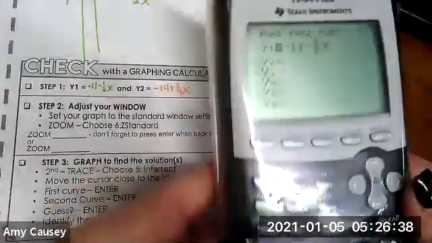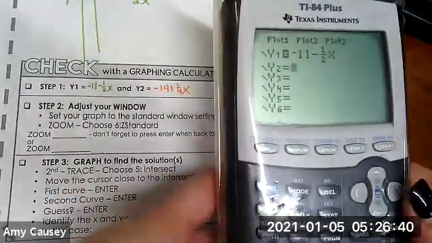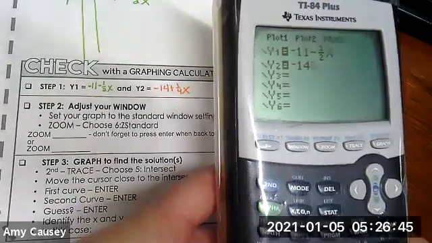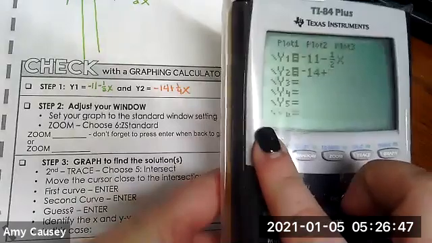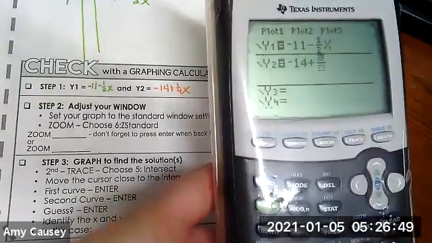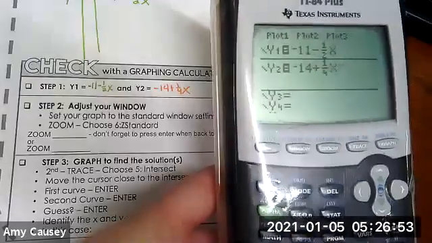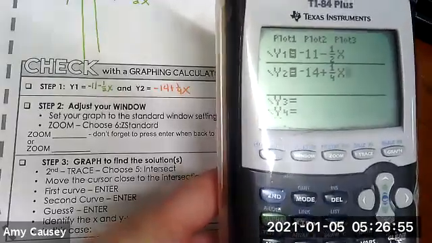Arrow down. And we're going to put in our second y equals, which is -14 plus, and then our 1/4 is a fraction. So alpha y equals 1/4 x. So get both of those in there.